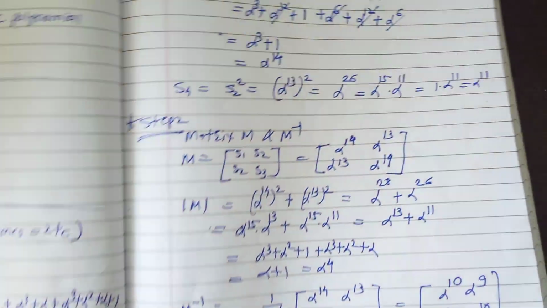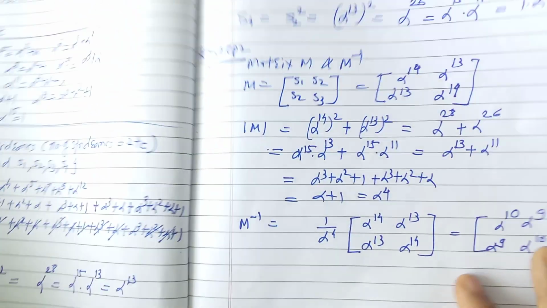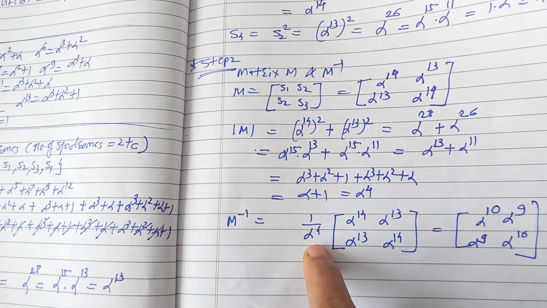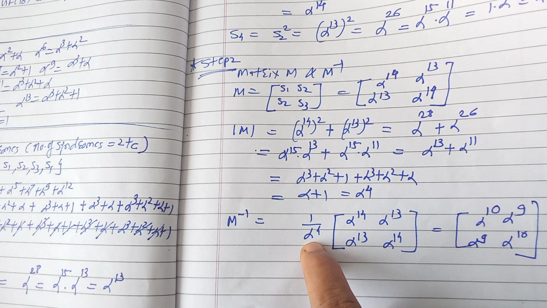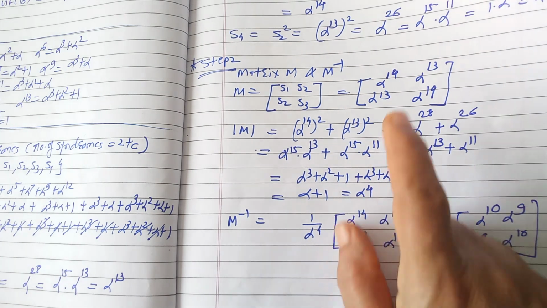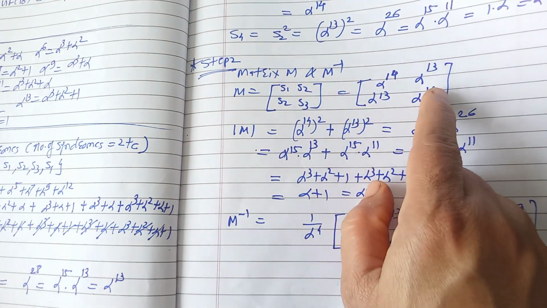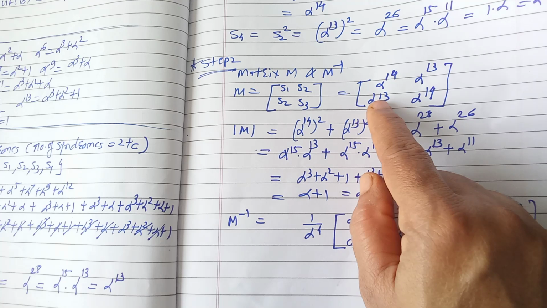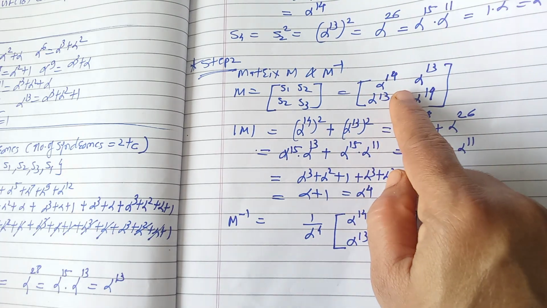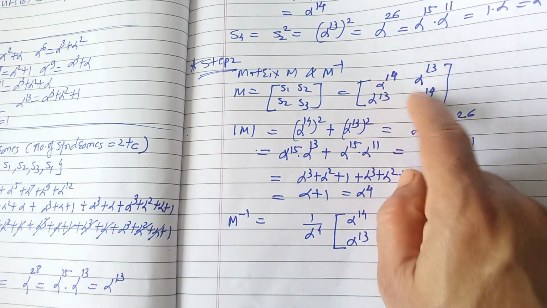So M inverse, how to find the M inverse? It is equal to 1 by mod M. Mod M is alpha 4. And you have to exchange these. You have to take alpha 14 here and alpha 14 here, then alpha 13 here, alpha 13 here. Here there is no difference because similar terms are there.